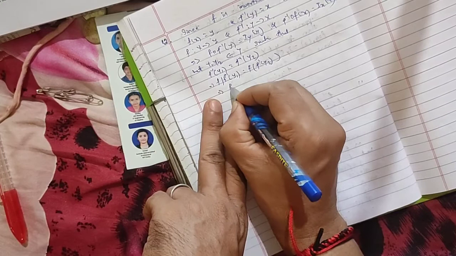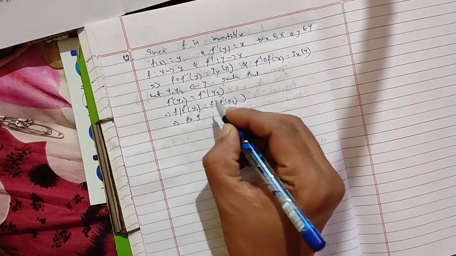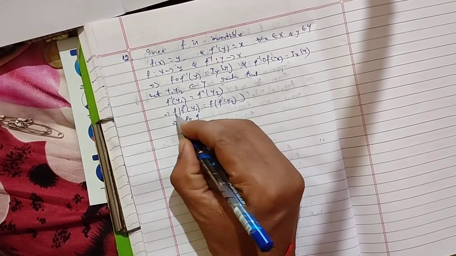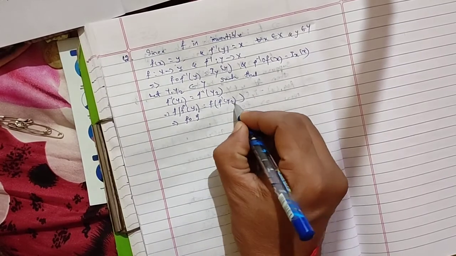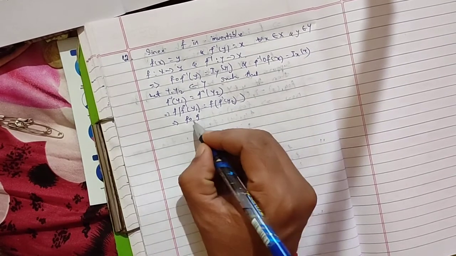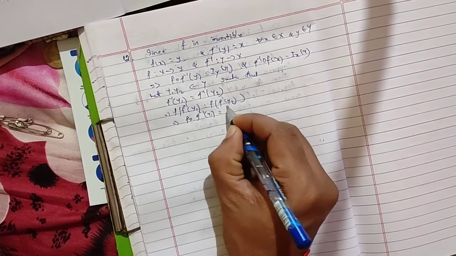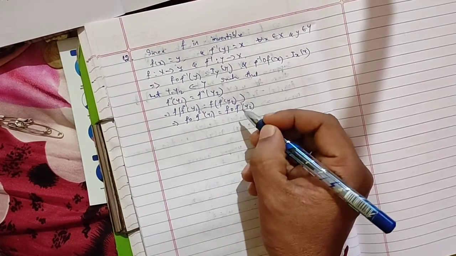Then f of f inverse of y1 equals f of f inverse of y2.